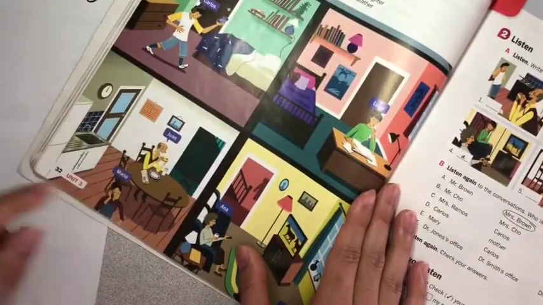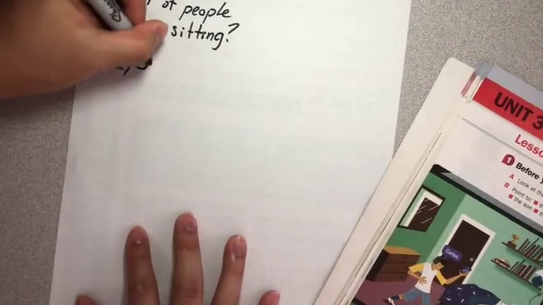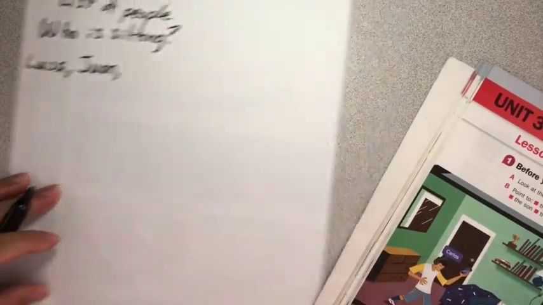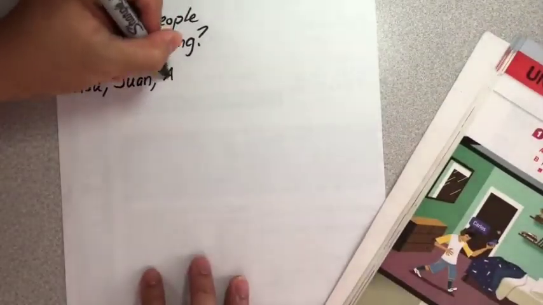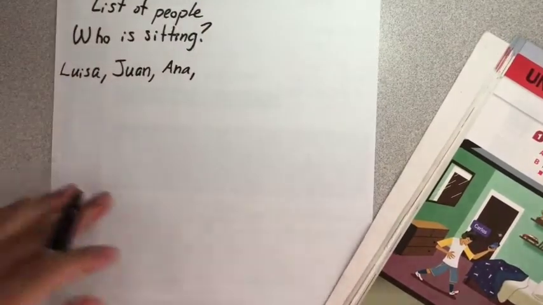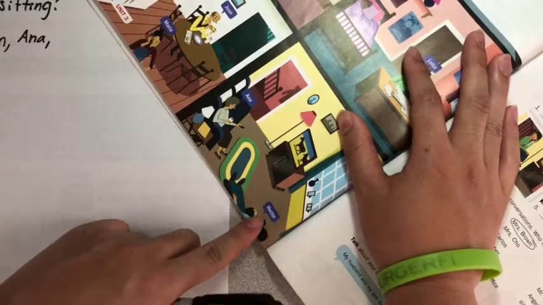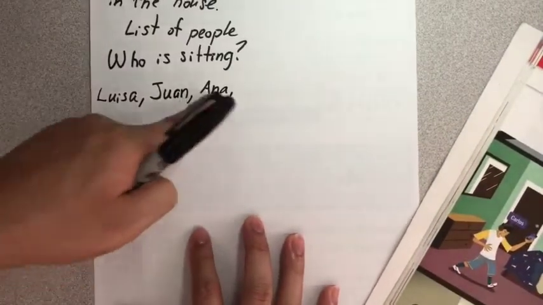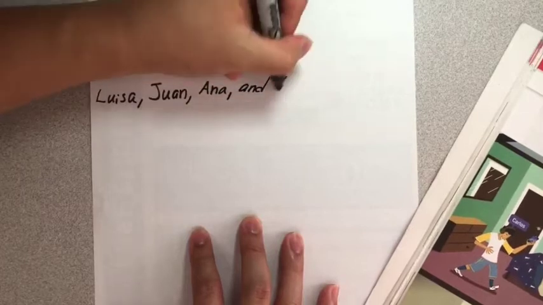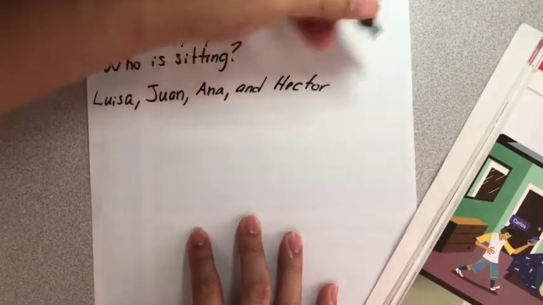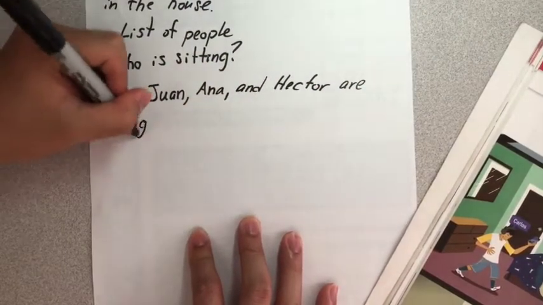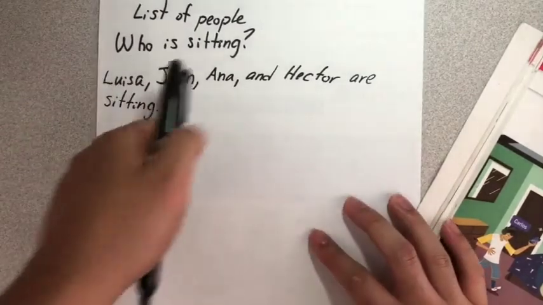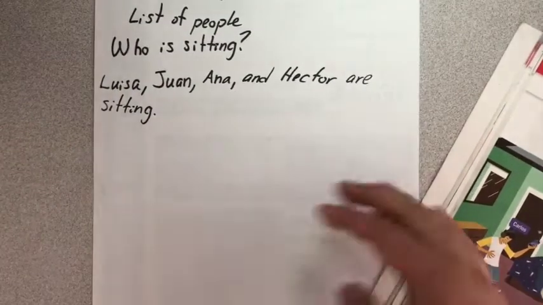So Luisa, Juan, Ana, Hector. Okay, Luisa, Juan, Ana, and Hector are sitting.